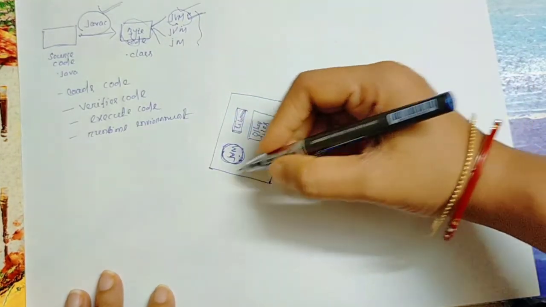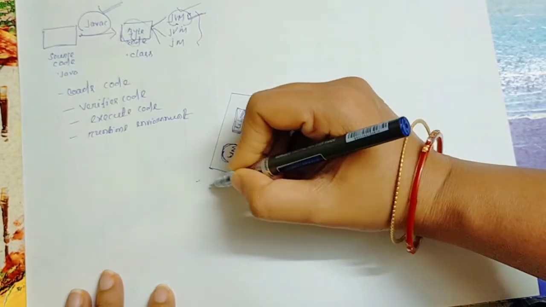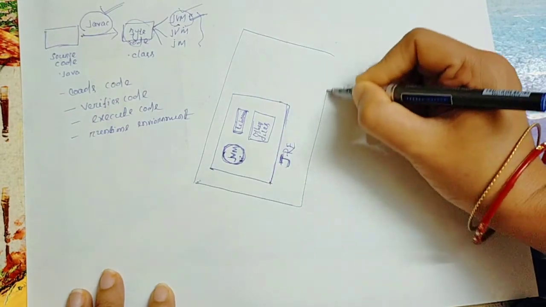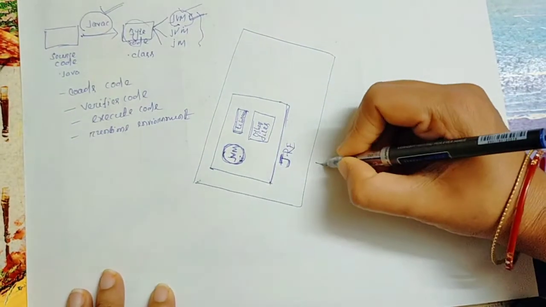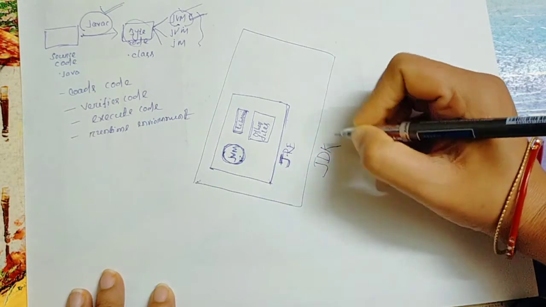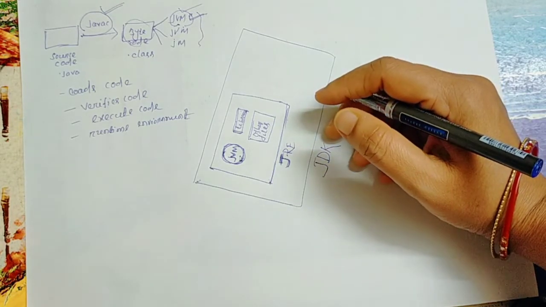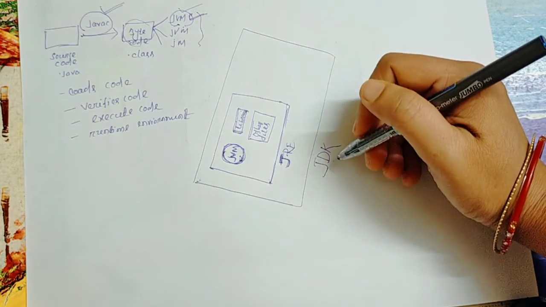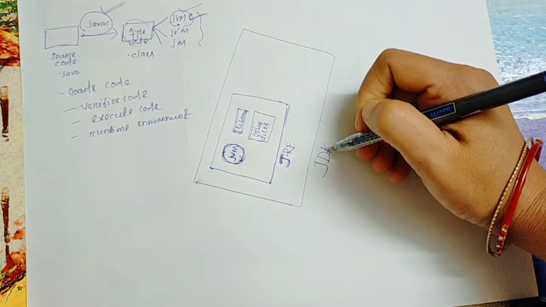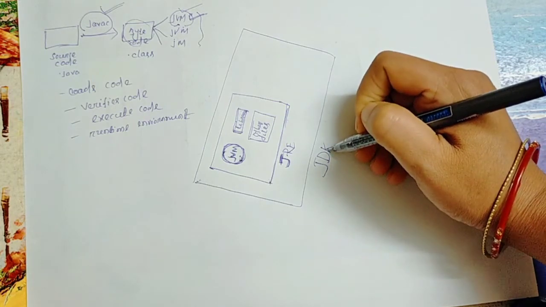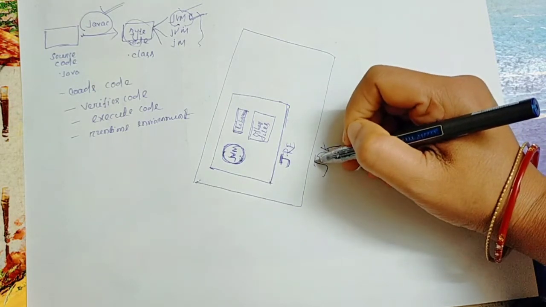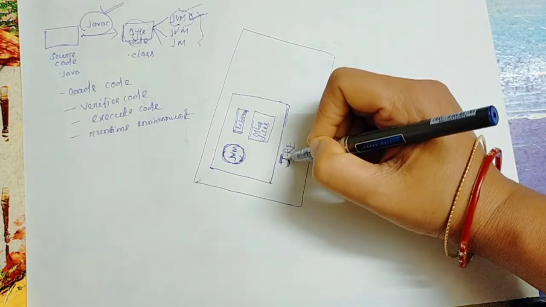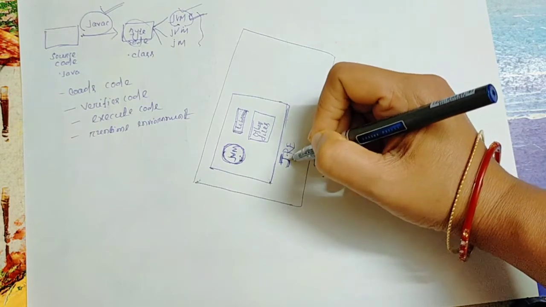Around JRE, there is something known as JDK, Java Development Kit. Already I have told you, in order to create, compile and run, first you have to install the Java Development Kit on your computer. Once you install it, the Java compiler is present inside, and JDK also contains JRE.